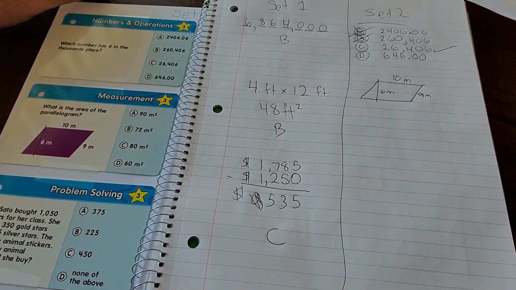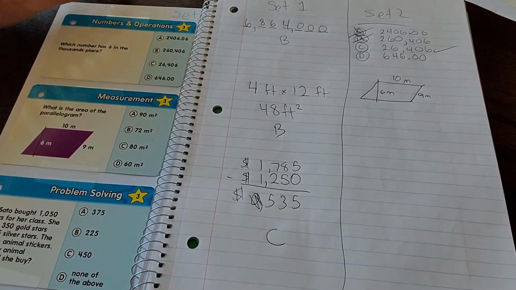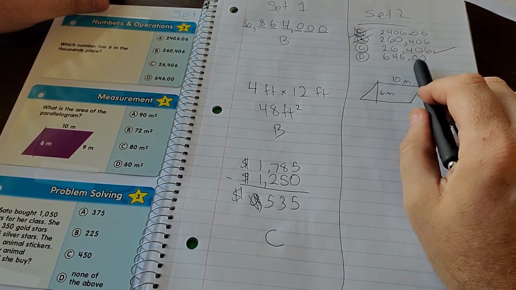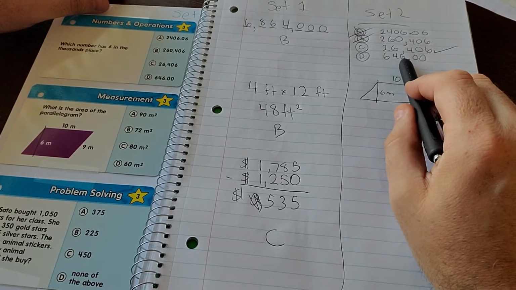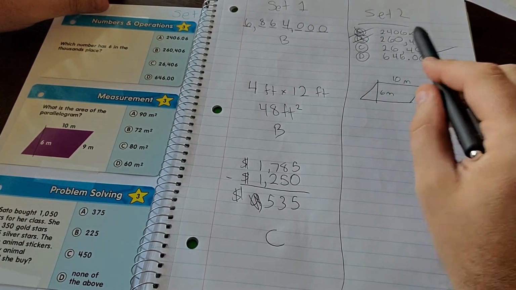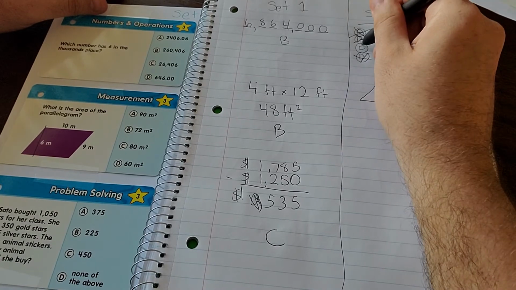But let's just make sure for D, because sometimes they do want more than one answer. And then in choice D, there is a decimal. So we have a 6 in the ones place and a 6 in the hundreds place. So our correct answer is C.